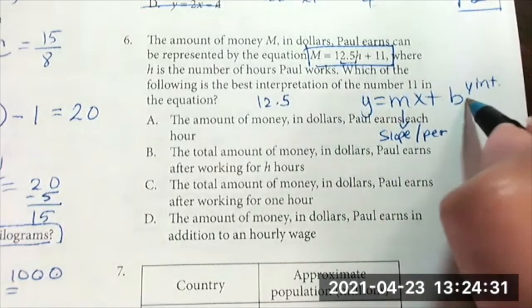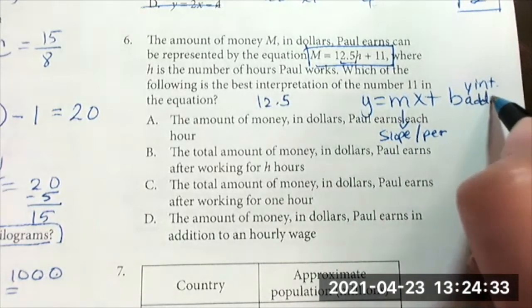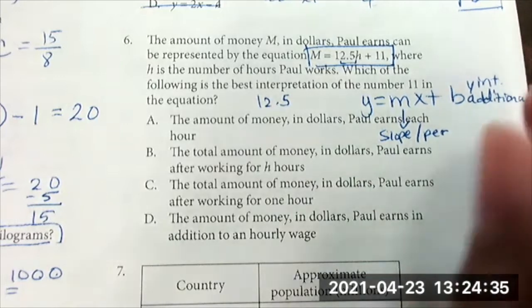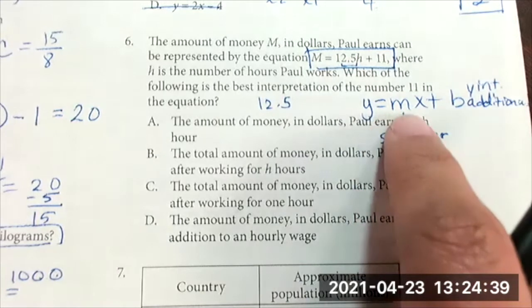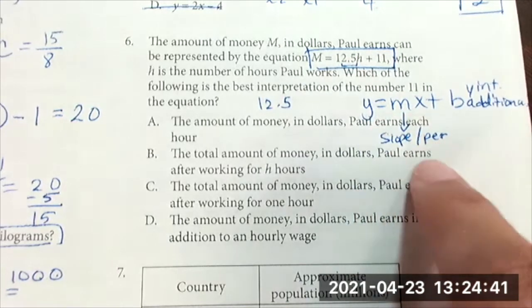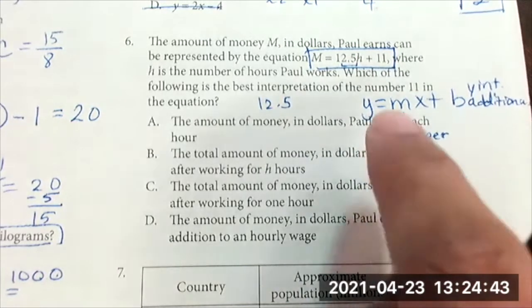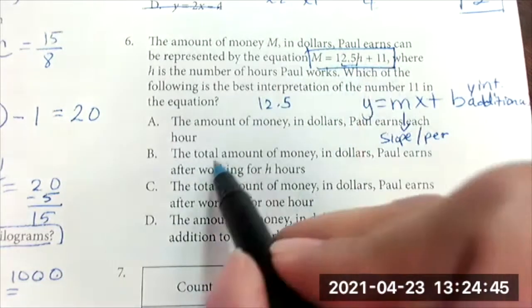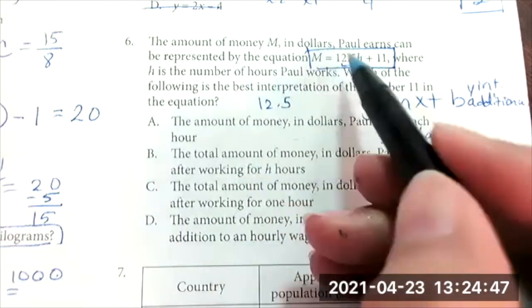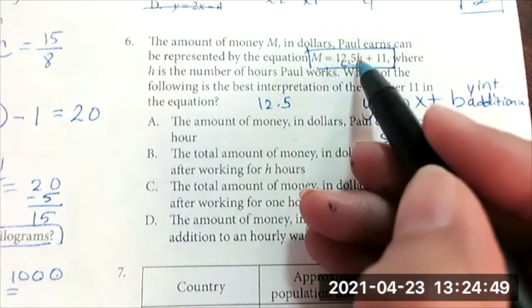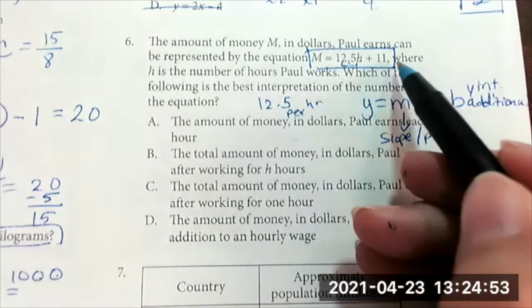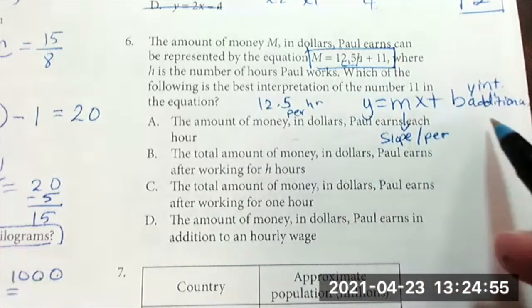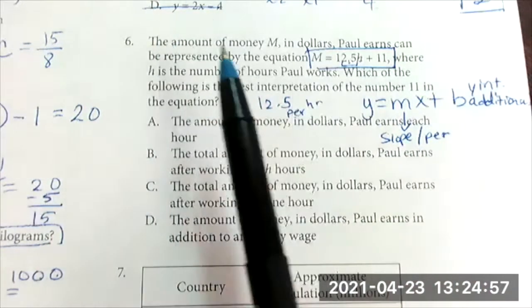This is an additional amount from the amount of hours, per hour. So it's $12.50 per hour plus $11. $11 is an additional amount. All right, so keep that in mind.